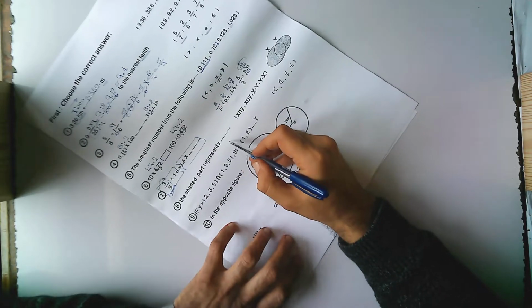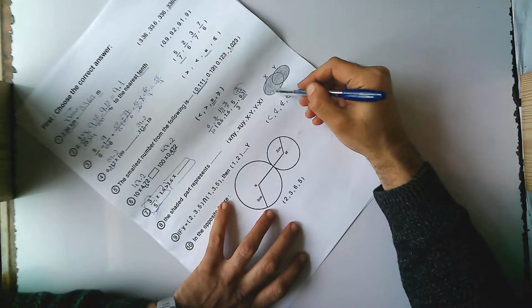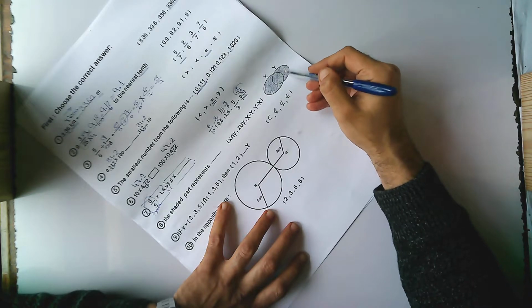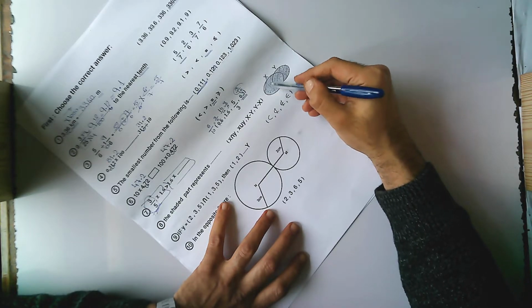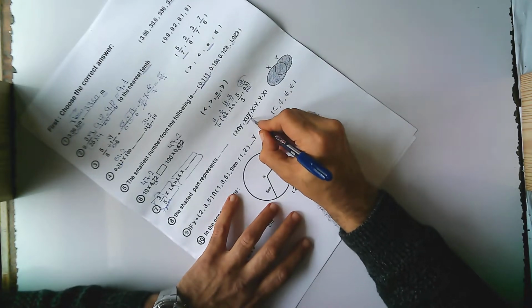The shaded part represents what in this drawing? All the elements in the sets x and y means the union of x and y.